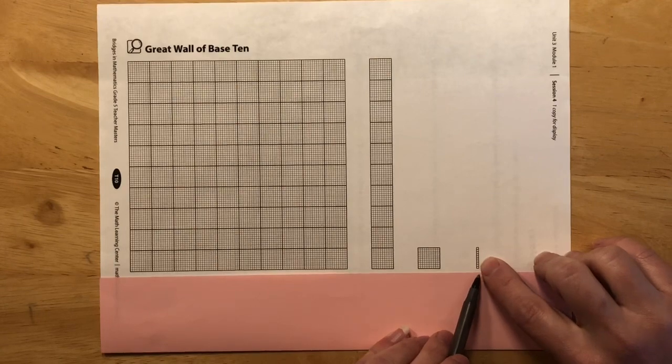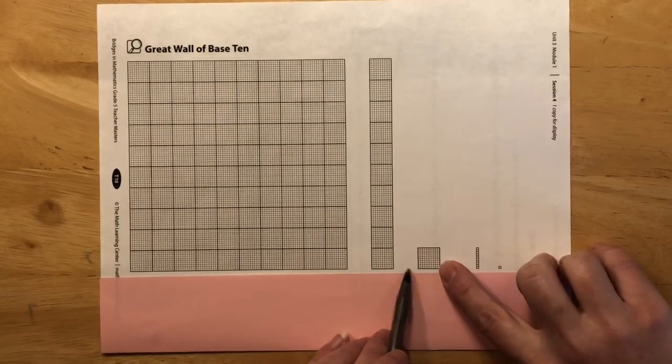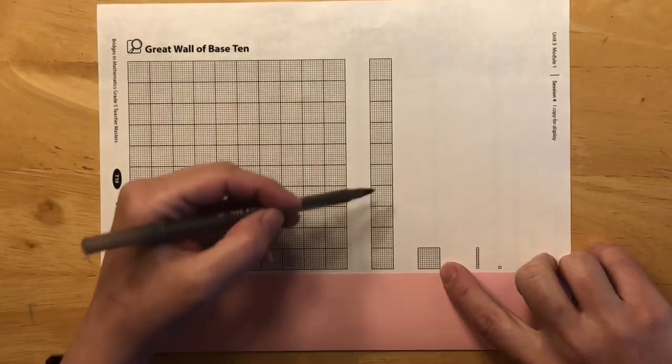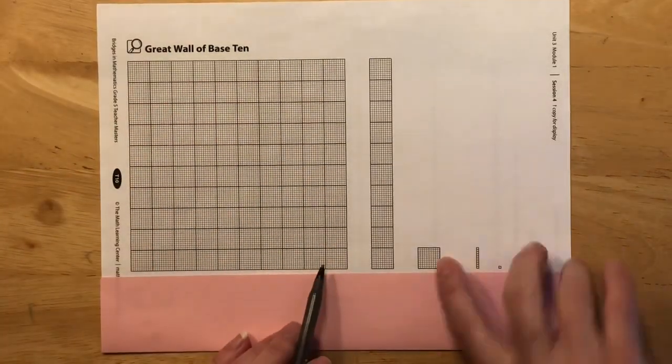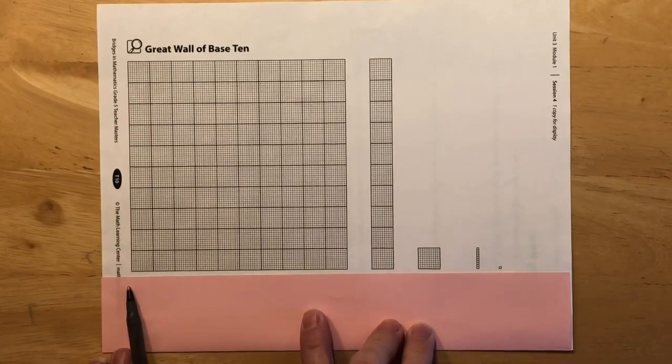Then if you continue to notice that this 10 times 10 is going to give you this one. If you take this one and you times it by 10, it gets you to here. And then if you multiply this one by 10, it'll get you to this last one.